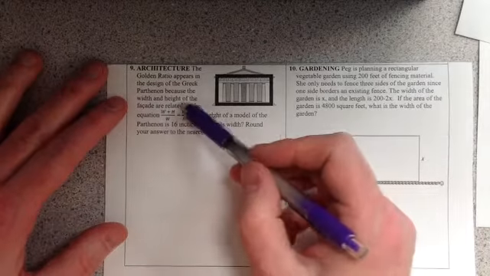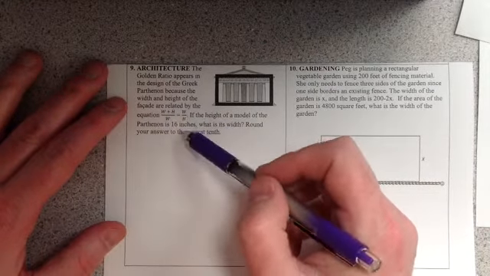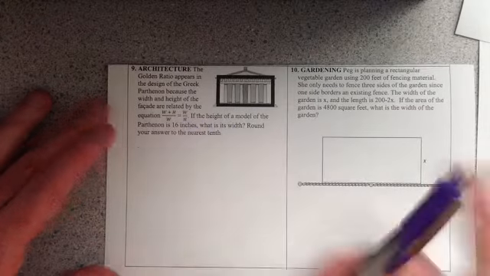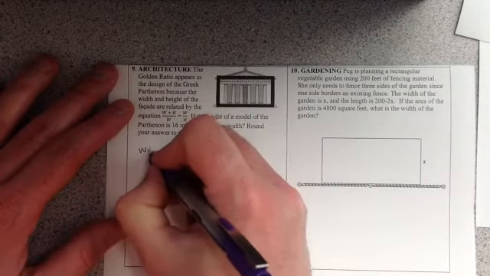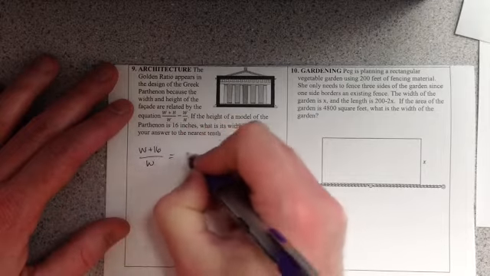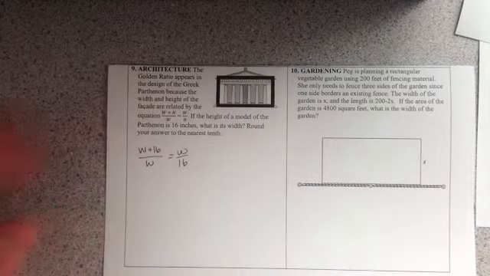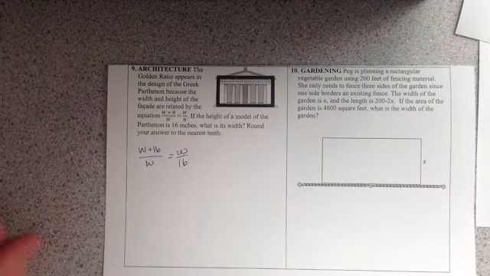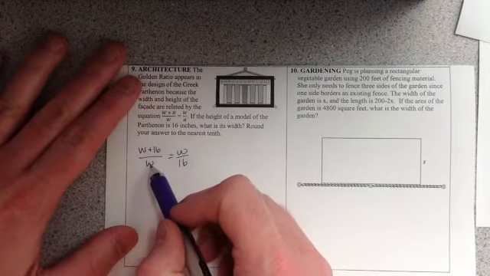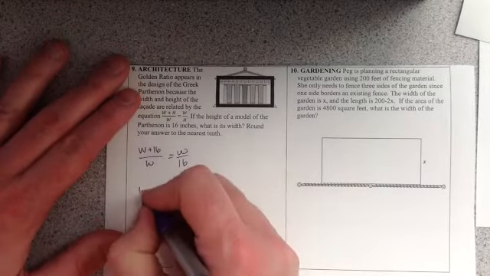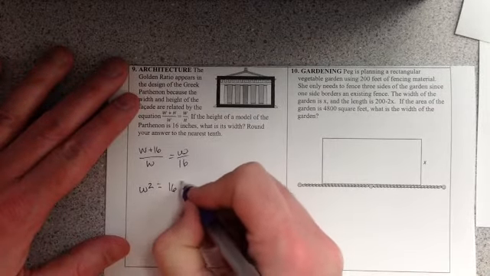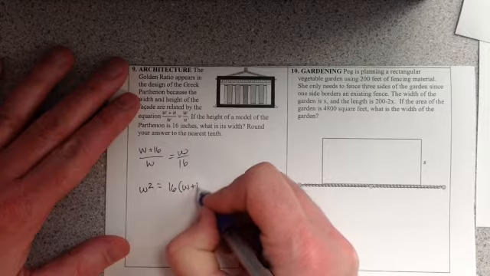Well, I've got this equation, (w plus h) over w equals w over h, so it tells me that the height is 16, so let's just plug in 16 for h. So I have (w plus 16) over w equals w over 16. And now you're thinking, what in the world do I do with this? Well, we've got a proportion set up, and remember when we're trying to solve proportions, we cross multiply. So I'm going to start with w times w is w squared. And then I'm going to do equals 16 times (w plus 16).